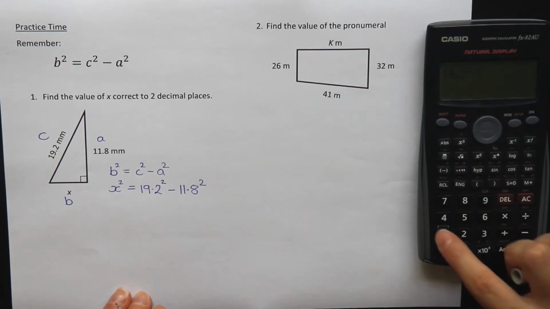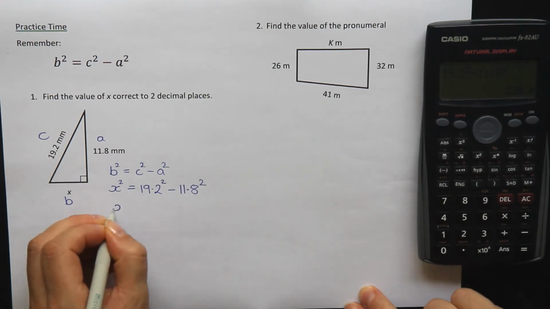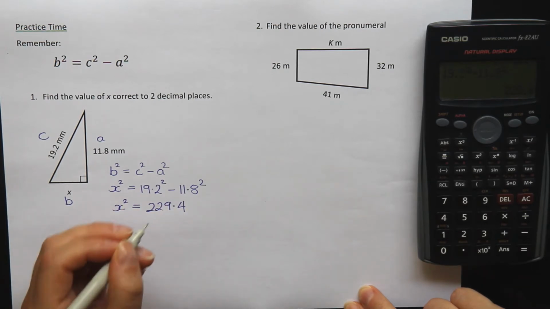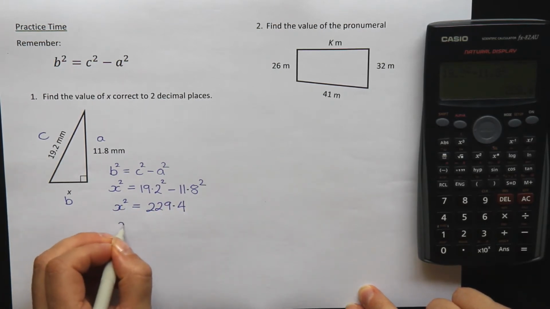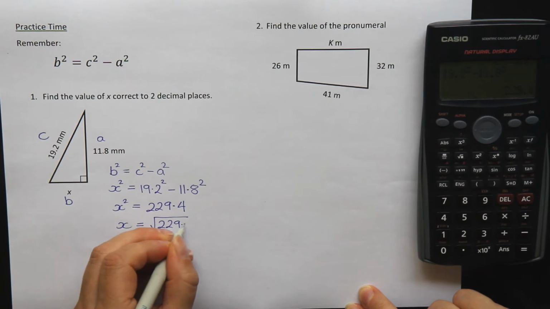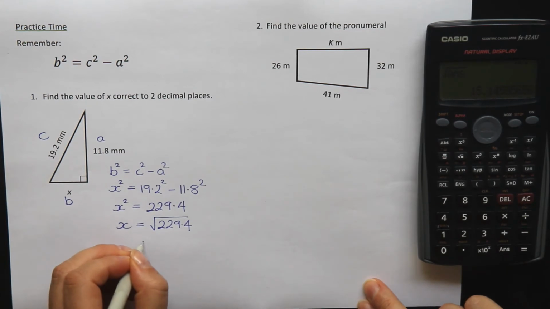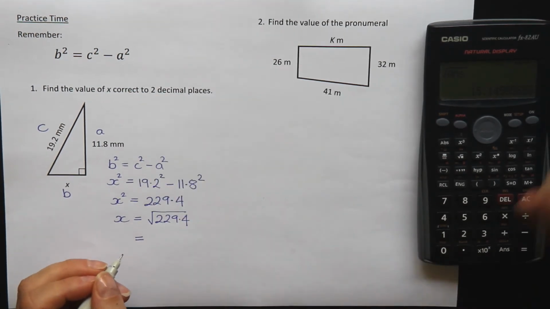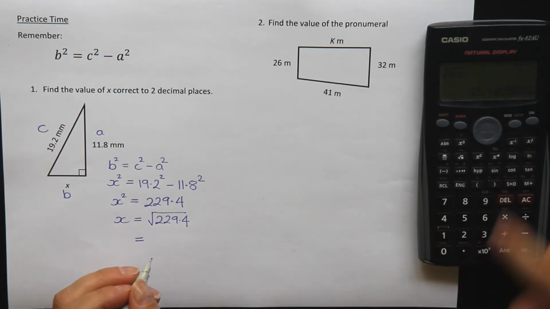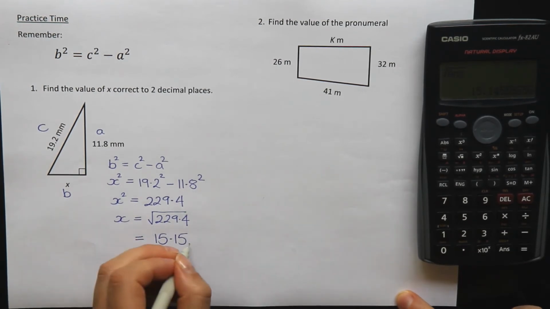19.2 squared minus 11.8 squared equals, x squared equals 229.4. Now we just have to get rid of the squared here, which means we square root the 229.4. On the calculator, square root that answer. We want 2 decimal places, so we have 15.14, but we'll have to round that up because we have a 5 here. So we'll have 15.15 millimeters.